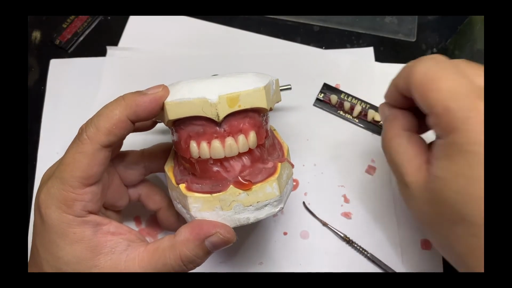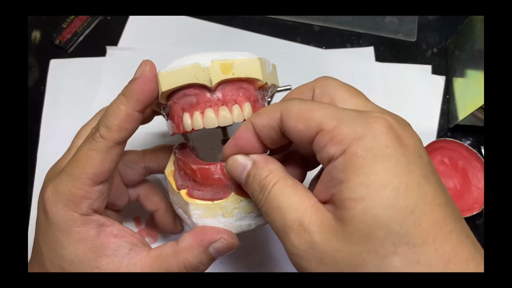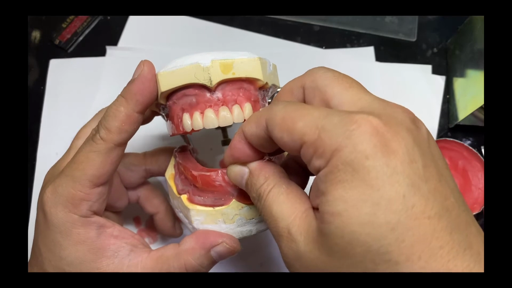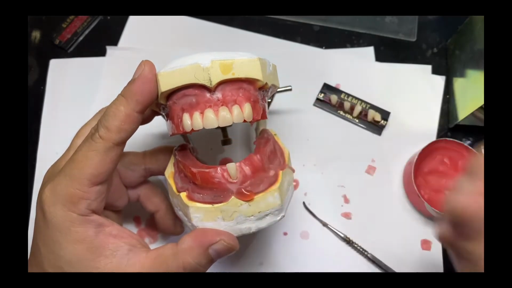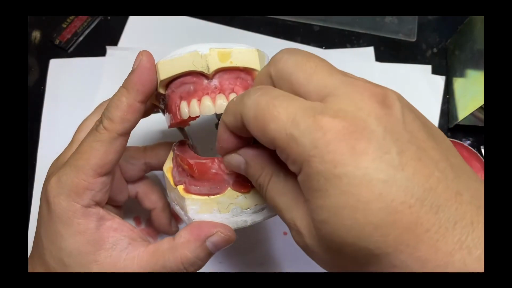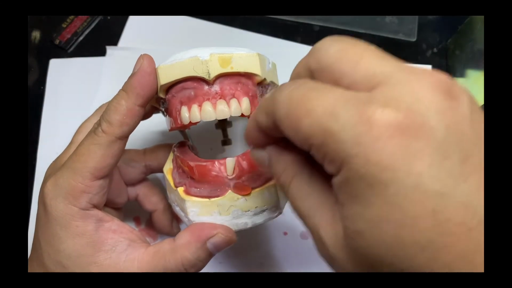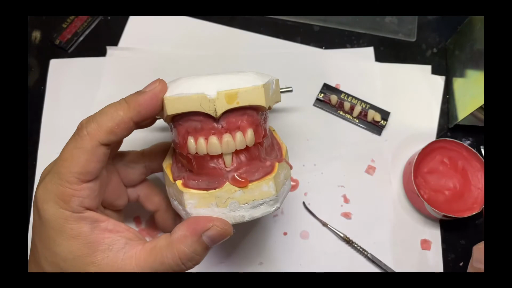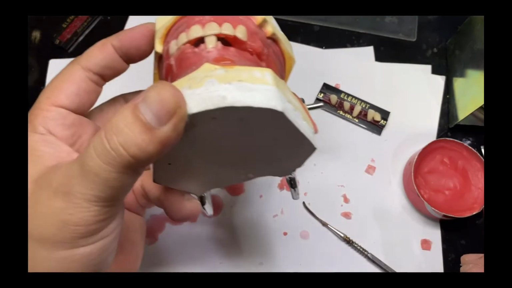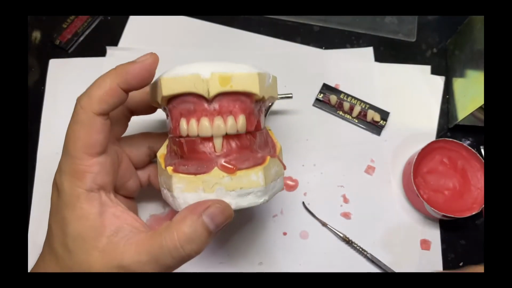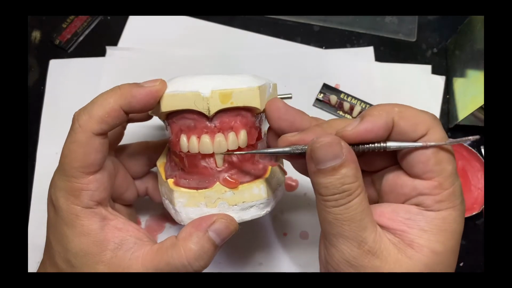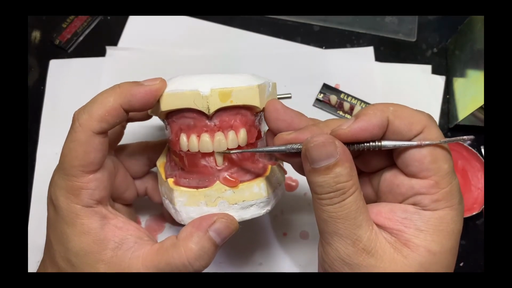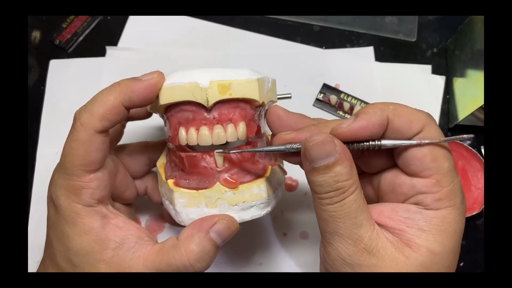First central incisor, you just have to position it here and then check the midline and overjet relationship. And then check the incisors, check the midline and the overbite. It should be at least 1 to 2 millimeters only.